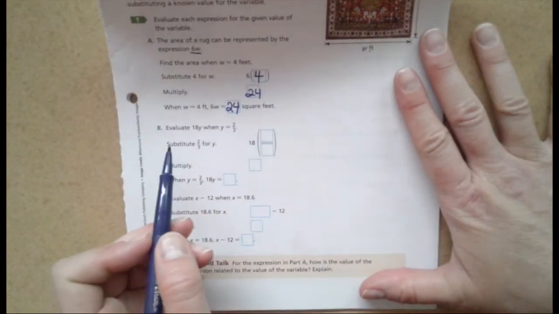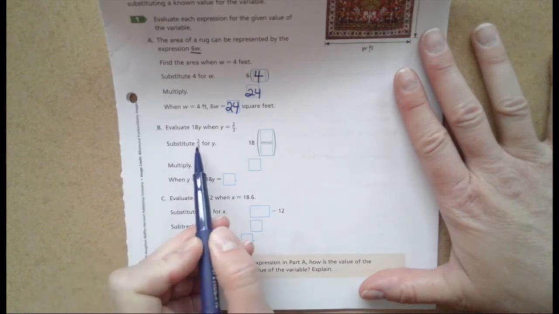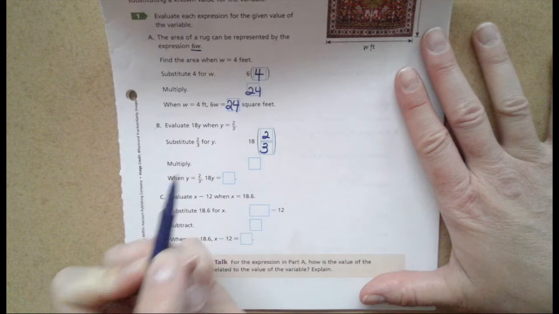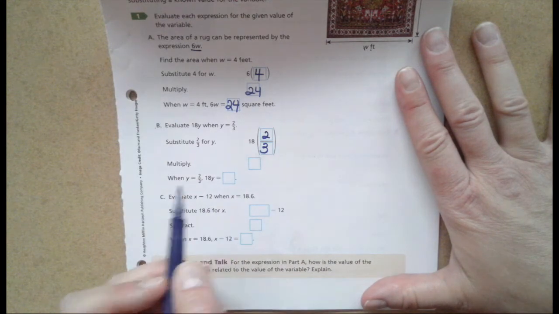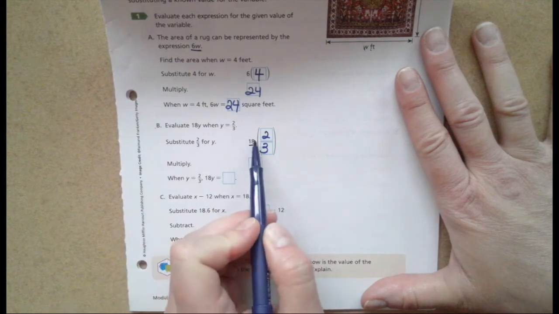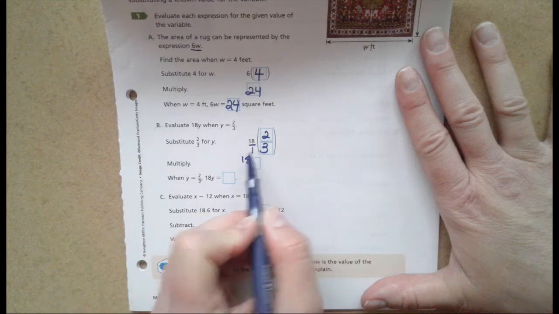Not too bad, right? All right, B. Evaluate 18y when y equals 2/3. We have to substitute 2/3 for the y. So we have 18 times 2/3, and then we multiply. 18 is 18 over 1, so we multiply our numerators. 18 times 2 is 36.